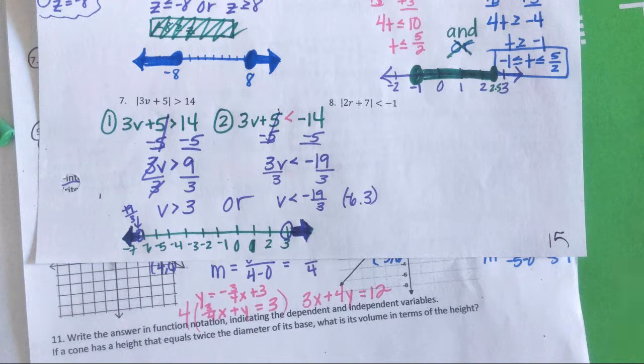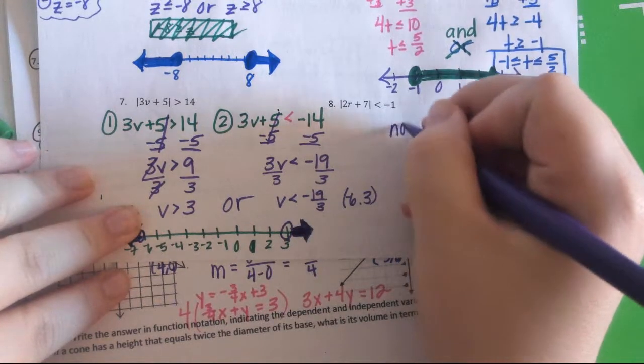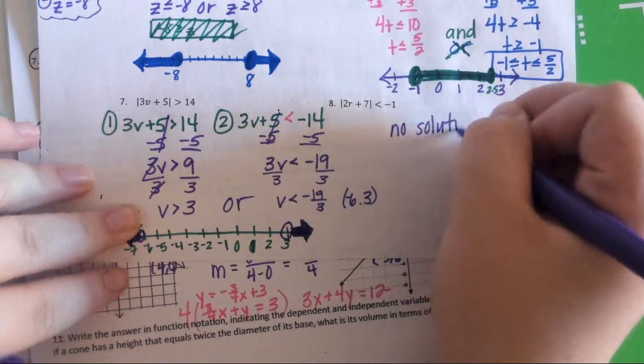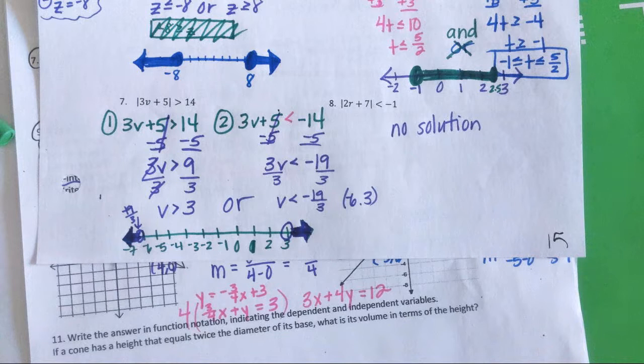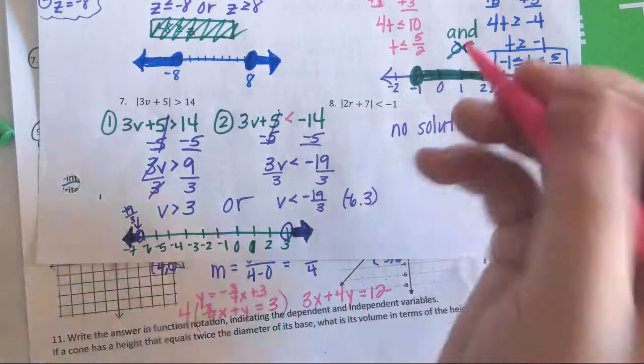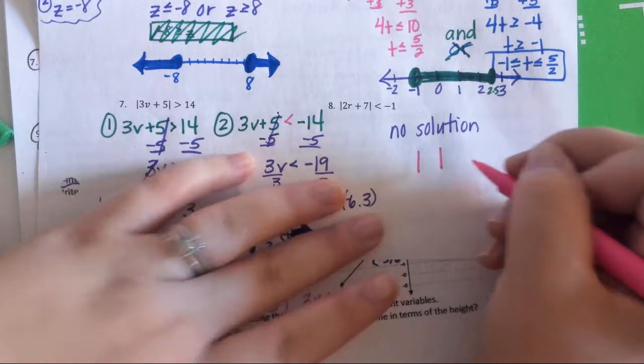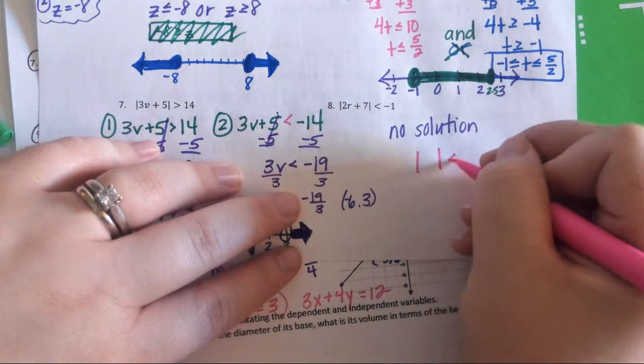It's negative. So what am I going to write? No solution. It's negative. I can't solve the problem. You can't solve a problem with absolute value bars equaling a negative number. Don't the bars make everything positive? So we have something that says bars are less than -1.